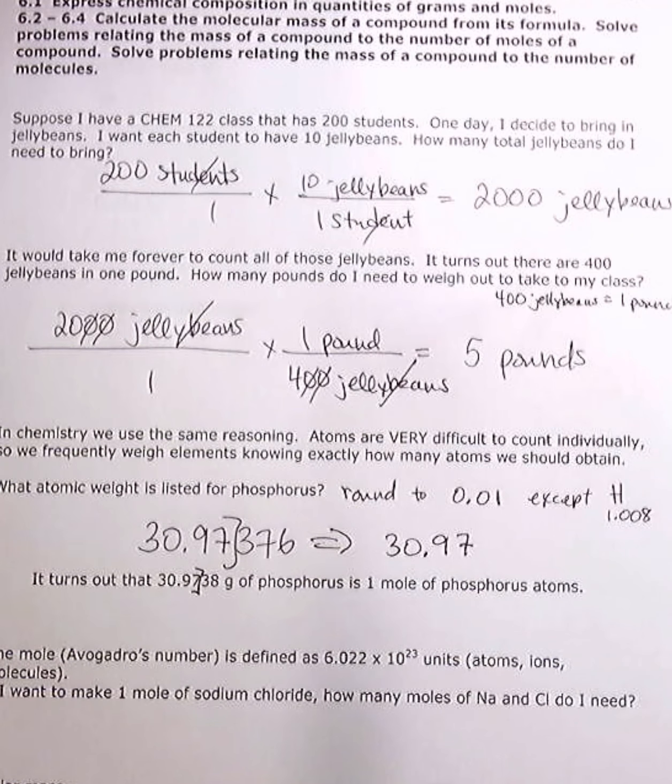This is the number that I've told you not to ever use, right? It's when we were working on isotopes, but now you can use it. So it turns out that there are 30.97 grams of phosphorus in 1 mole of phosphorus atoms. So 1 mole is kind of like our dozen.